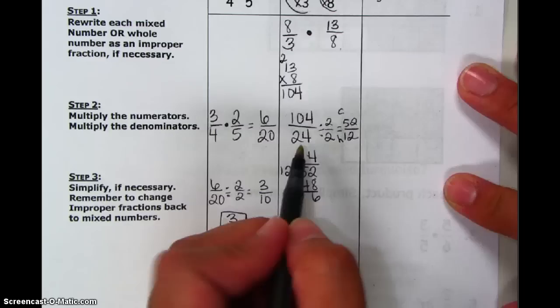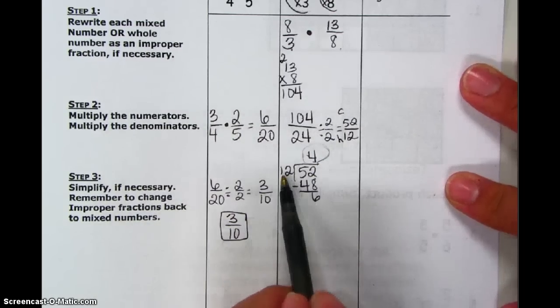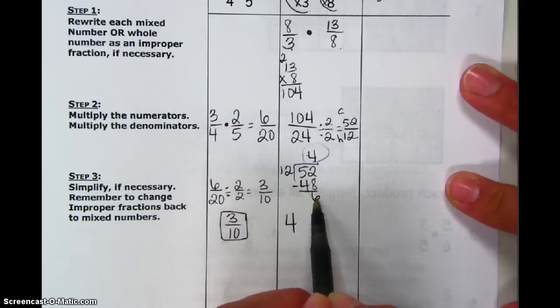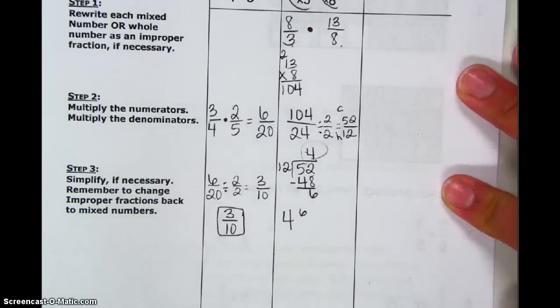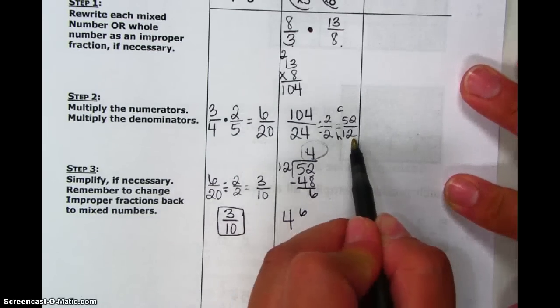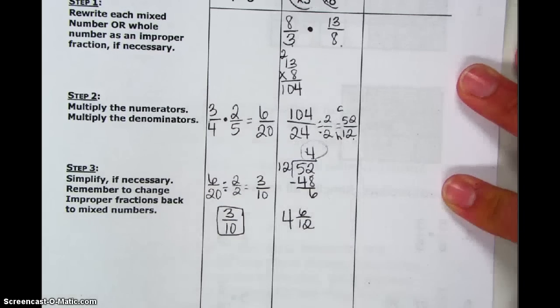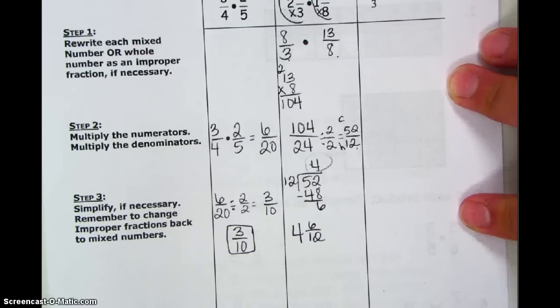Notice that my whole number would be 4, since that's how many times 12 fit into 52. My remainder, my leftover pieces, becomes my numerator, and my denominator from my fraction, the 12, my horse, is going to stay the same. So now I have a mixed number of 4 and 6/12, but I notice something.